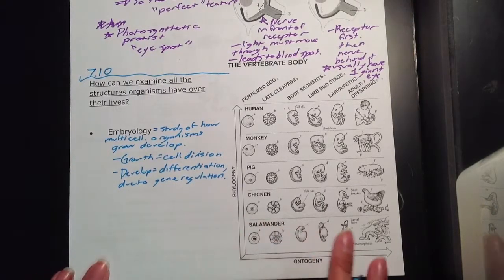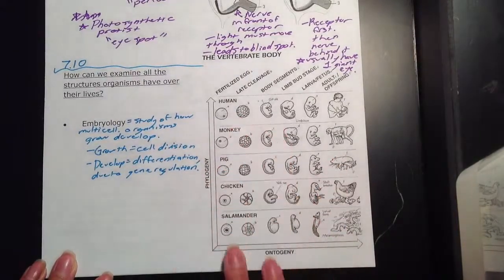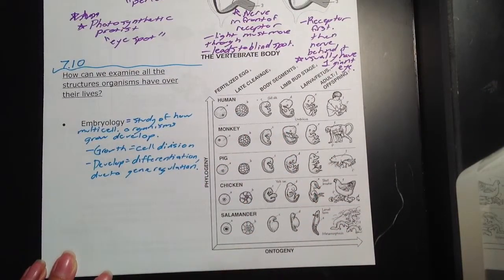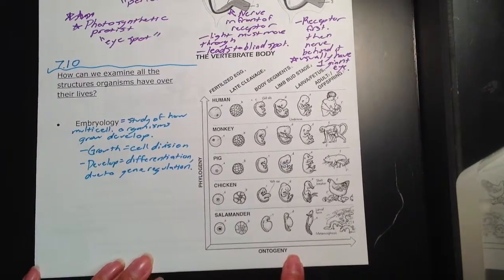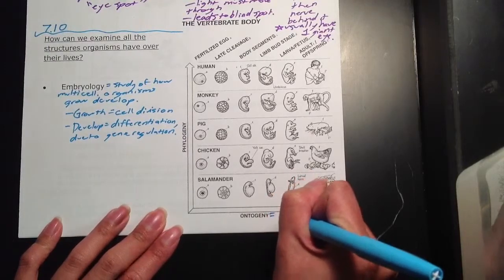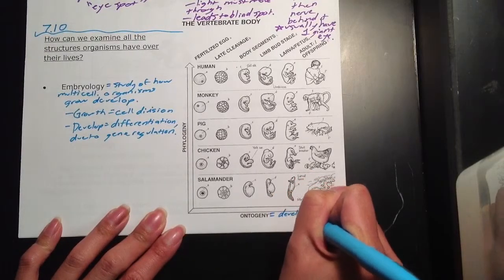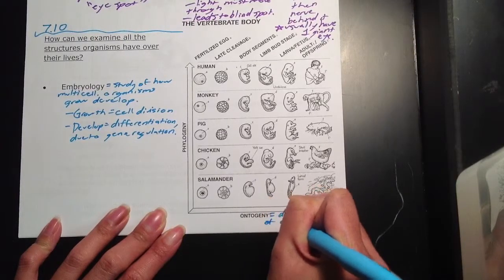When you're looking at this picture on the right hand side, there's a couple things that we see here. Obviously several different organisms and different stages within their development. On the x-axis, you see this word ontogeny, and ontogeny literally means the development of an individual.